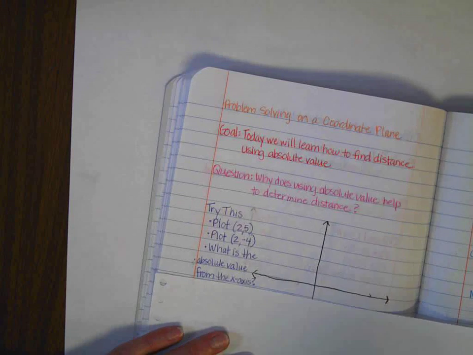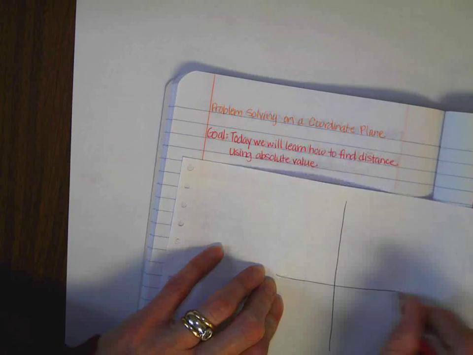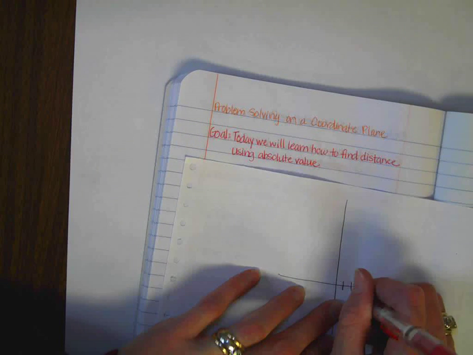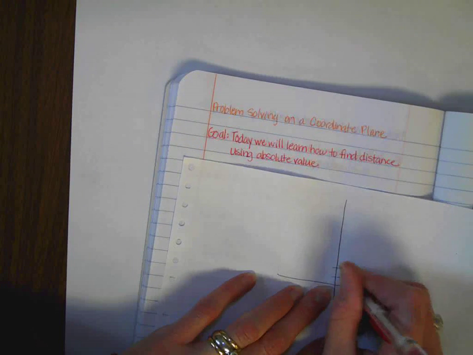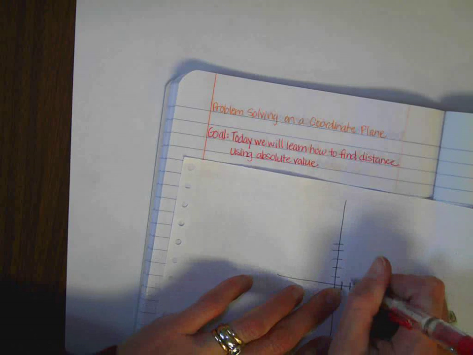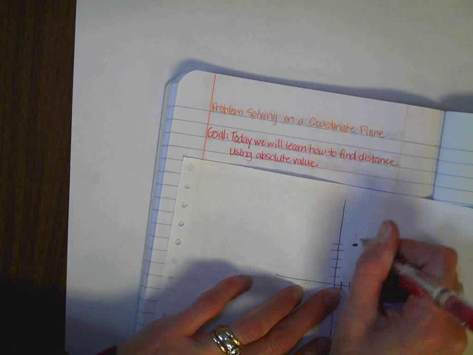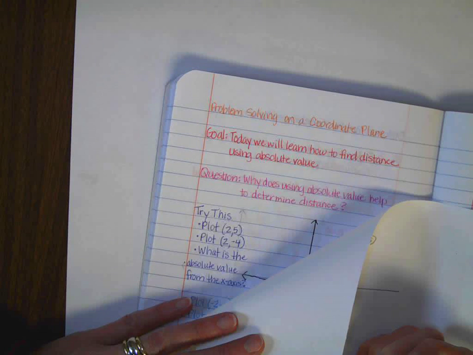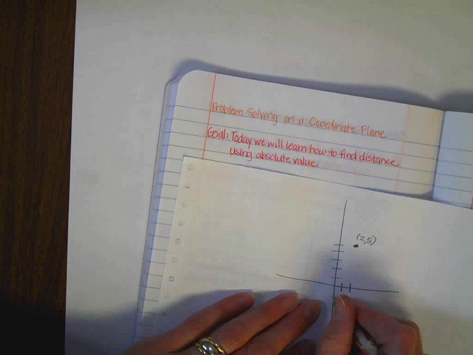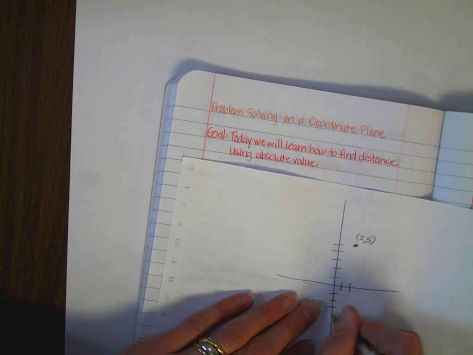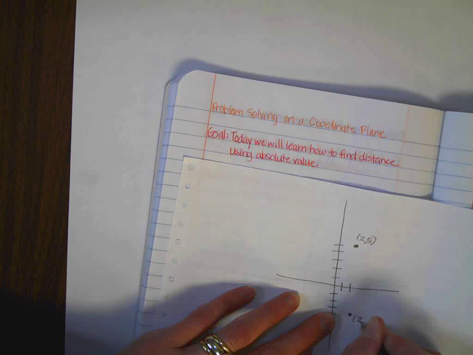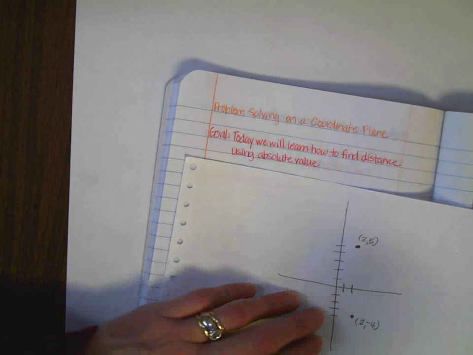So I'm going to draw this on a piece of paper so that we can talk about it. So here's my coordinate plane. I'm supposed to plot (2, 5). So to the right 2, and up 5. 1, 2, 3, 4, 5. To the right 2, up 5. There's one dot. So I'm going to put (2, 5). And the other one says that I'm supposed to do to the right 2, down 4. So 1, 2, 3, 4. So I go down 4. And this one is (2, -4).